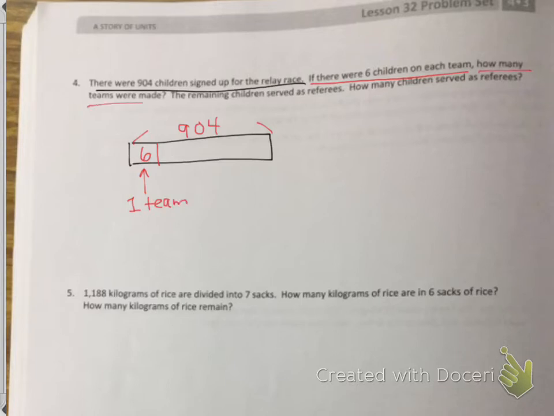How many teams were made? So this is a question of we need to find the groups, right? That is one team, it equals 6, so 6 people are on a team. So we have to find the amount of groups that we have. To do that, we are going to have to divide. But just to let you know, we might get remainders. And I'll show you what it looks like when we have a remainder in division. So let's divide.